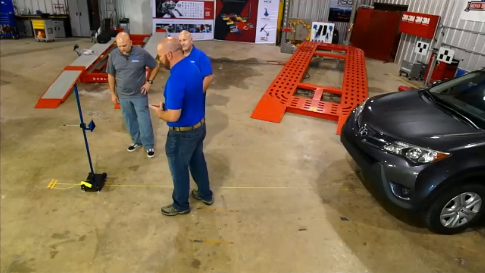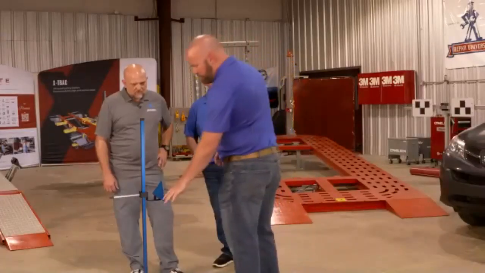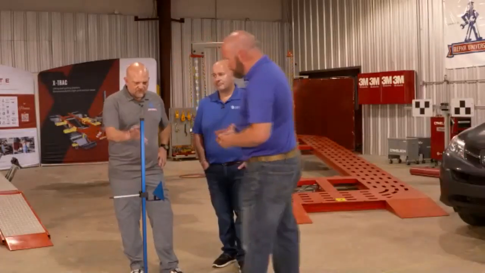So we've identified this. This has its own leveling system on it. Let's talk about the unit itself a little bit more.